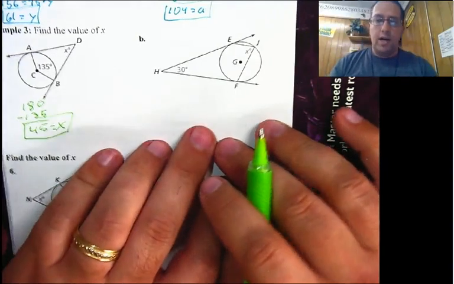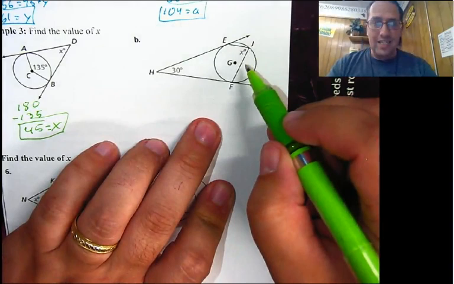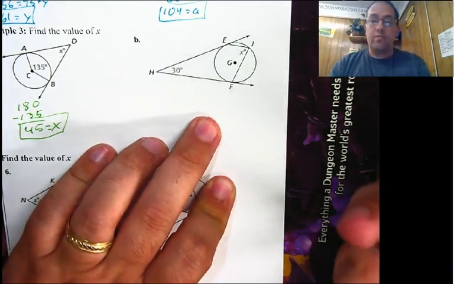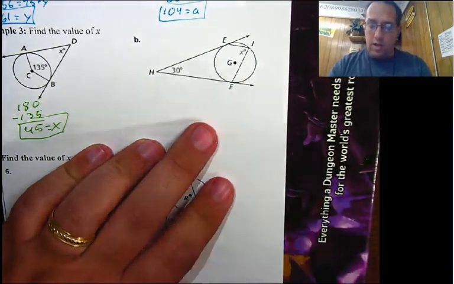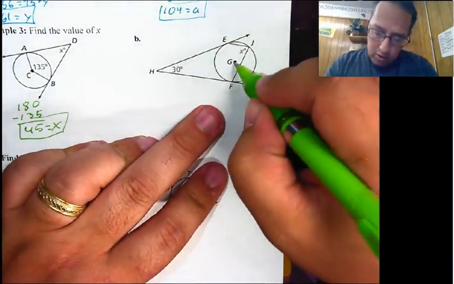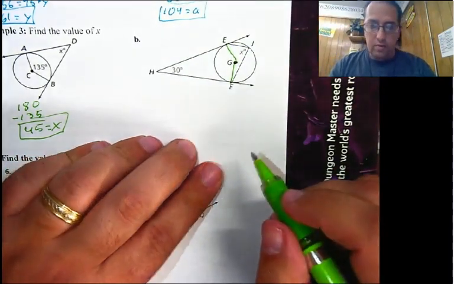This is where it gets a little bit odd. All right, we want to find x. X is not the central angle, so we can't just subtract from 180 and be done with it, right? However, we are going to use that. So I'm going to go ahead and draw the central angle in here. We have angle EGF, right?